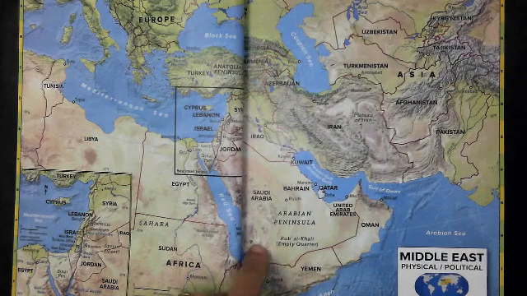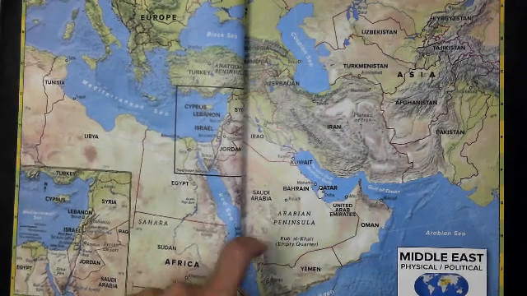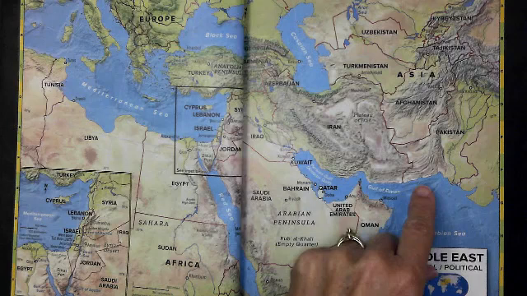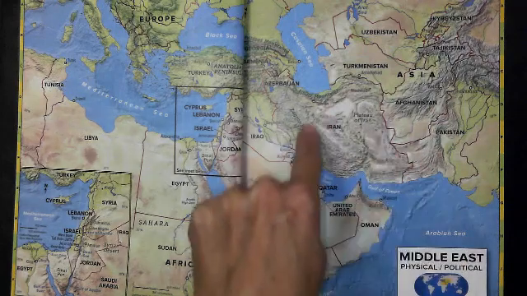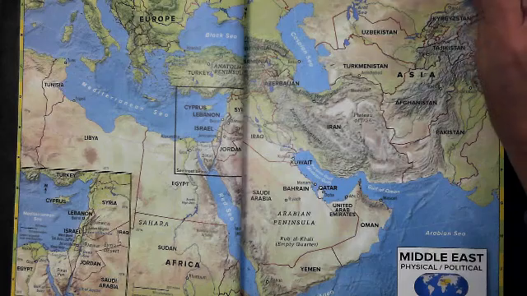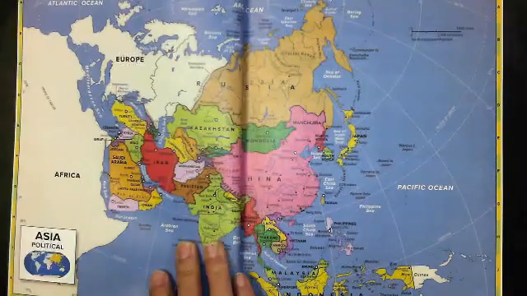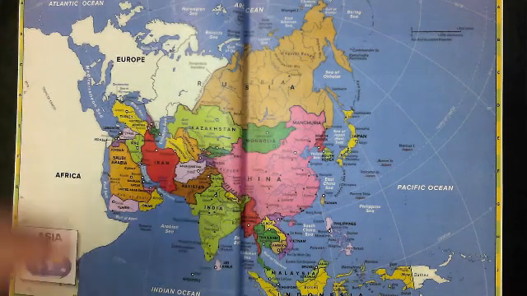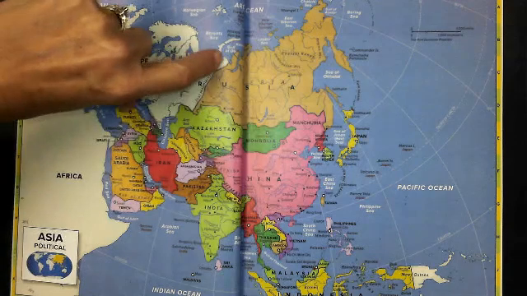All right, so also I was just talking about how they import the majority of their food unless they grow it in greenhouses and that type of thing. Here's Pakistan, Iran, Afghanistan. So this is called the Middle East. You'll learn more about this next year. Turn the page. Here's Asia.